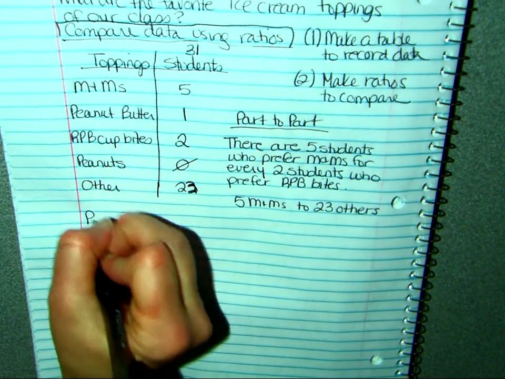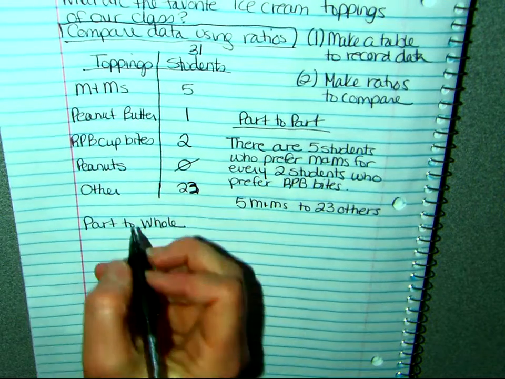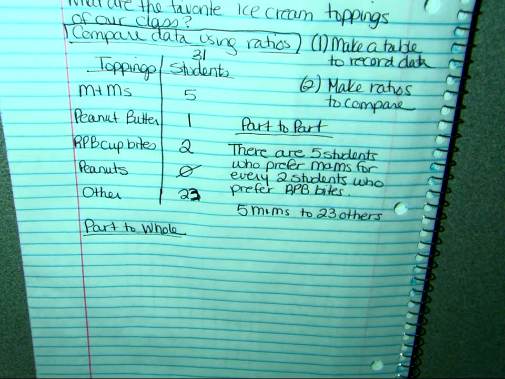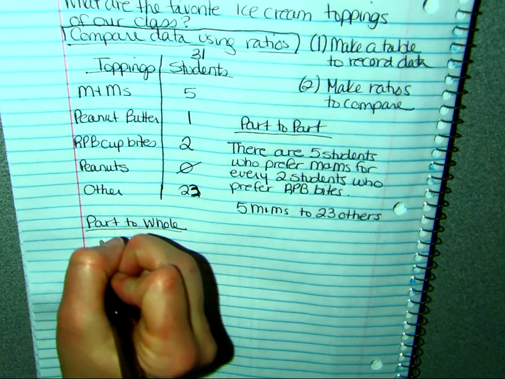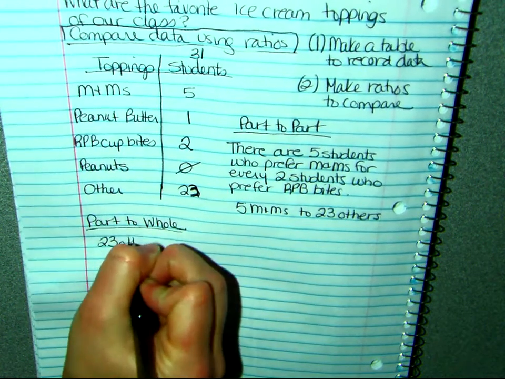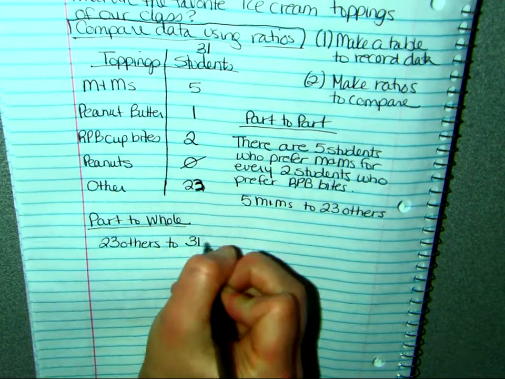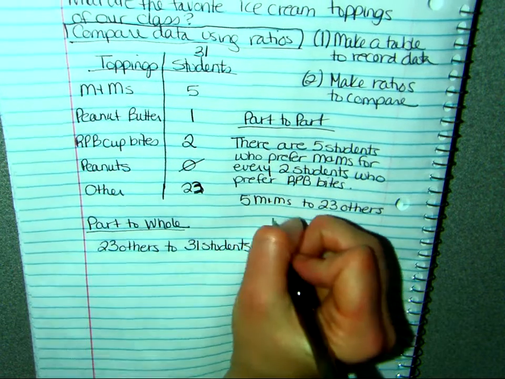Now let's try part to whole. Raise your hand. Xander? There are 23 others for every 31 students. Good. Okay? How about whole to part?